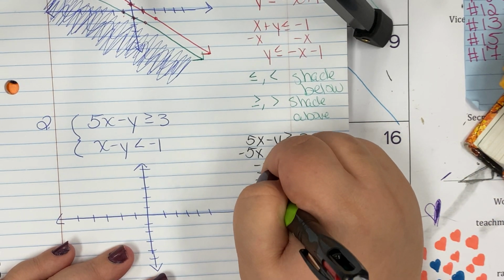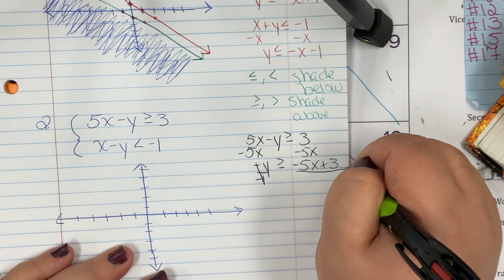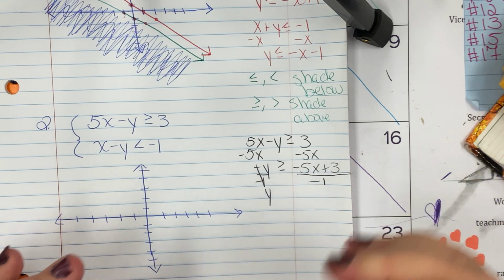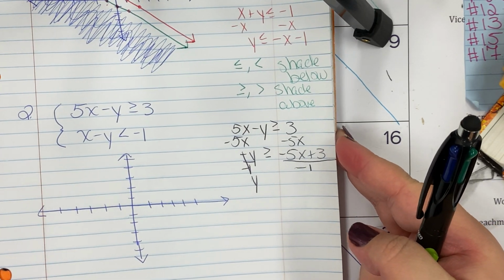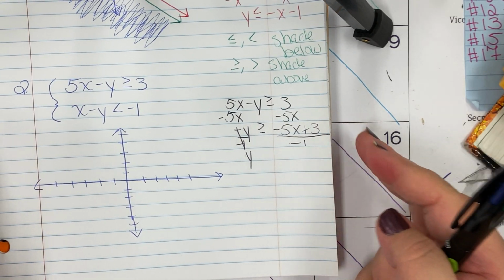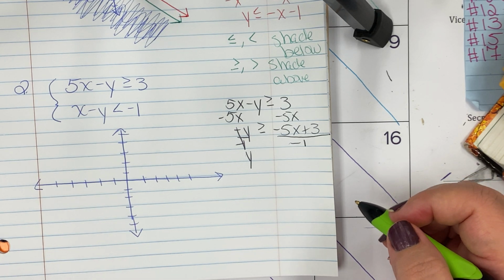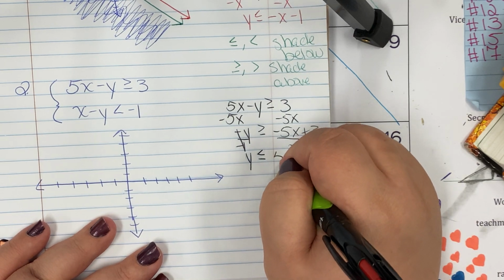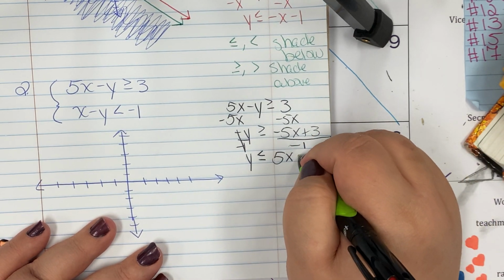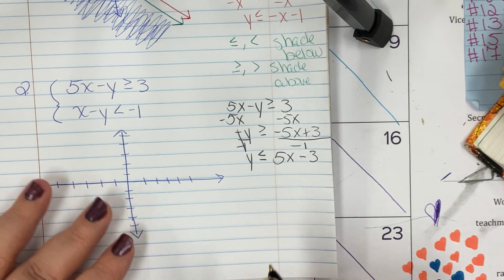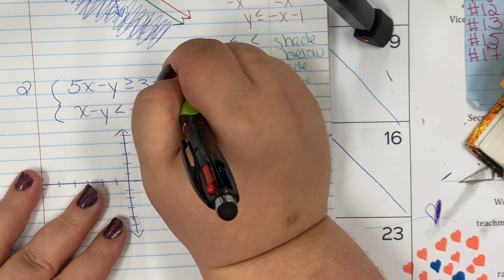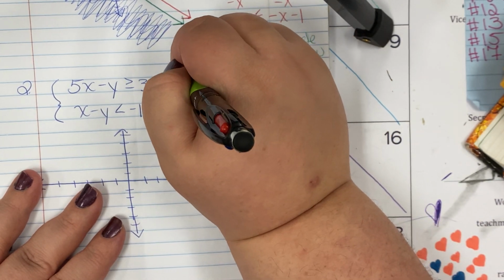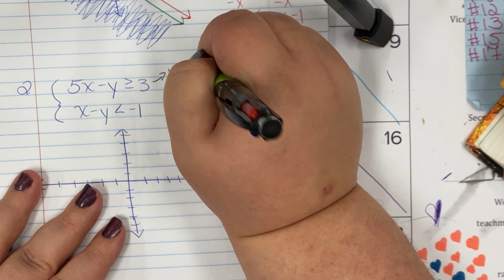And then we have to divide by negative 1 to get that negative sign away from the y. But remember, when you divide by a negative in an inequality, you have to flip your sign. So y is going to be less than or equal to 5x minus 3. So this equation is going to become y is less than or equal to 5x minus 3.